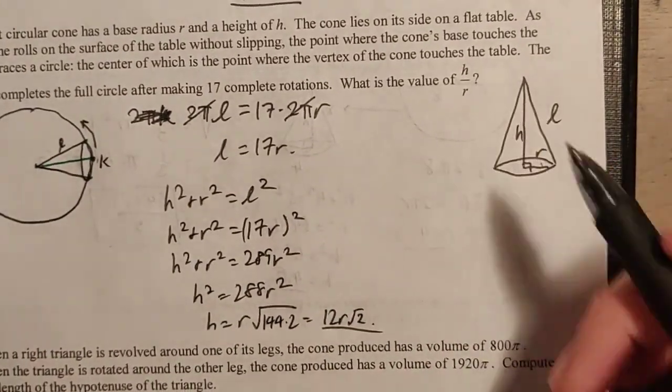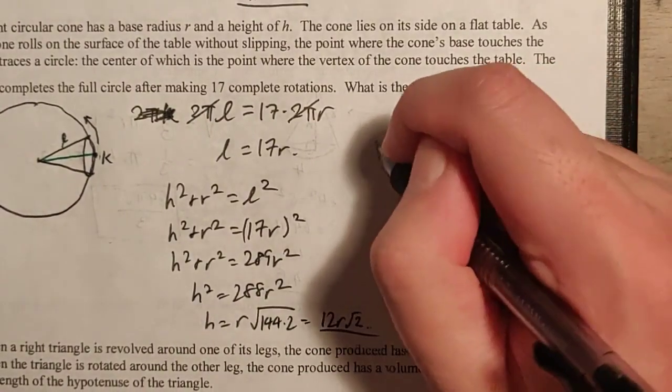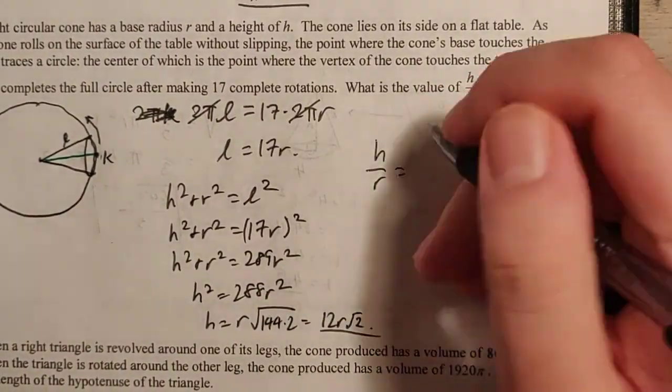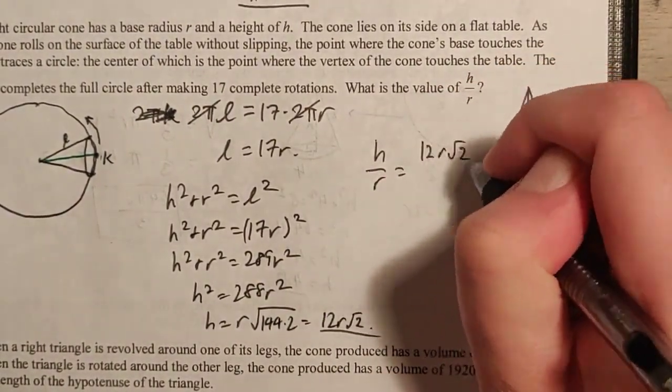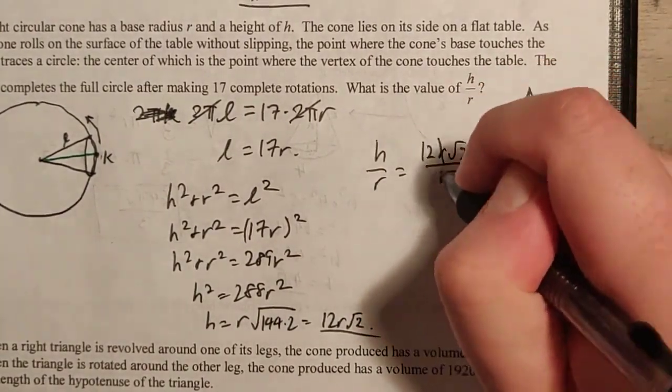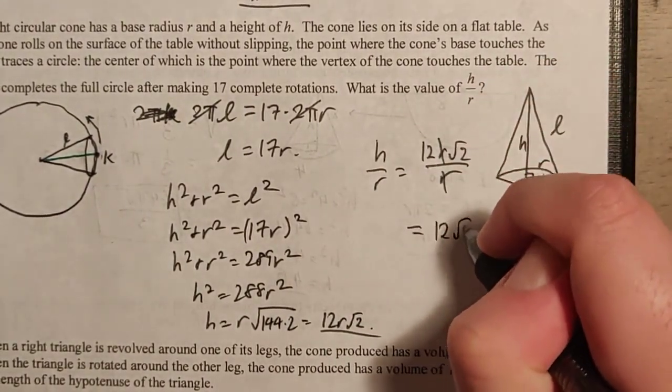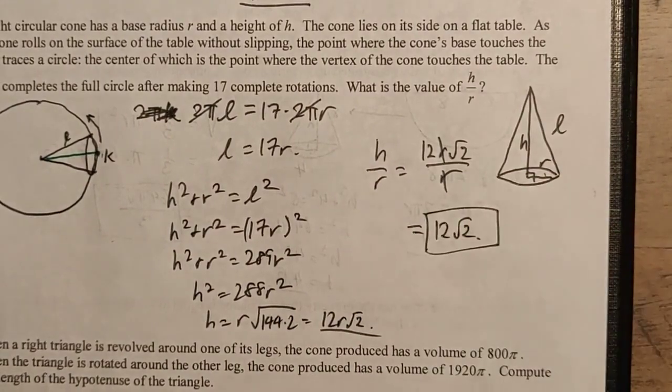And now, all they ask is what H over R is. H over R, well, let's see. H is just 12R radical 2. That's all divided by R. The R's drop out. And we're left with 12 radical 2.